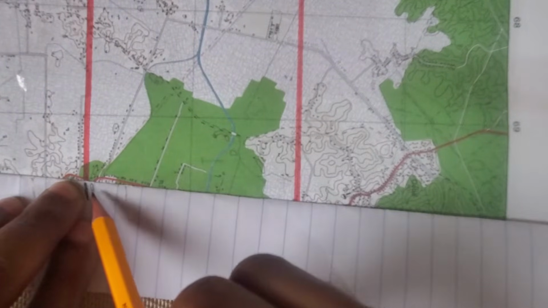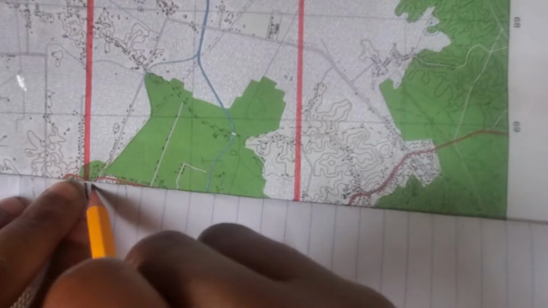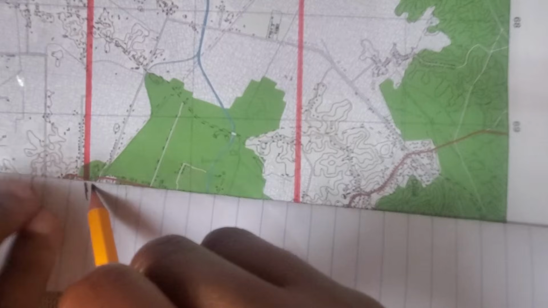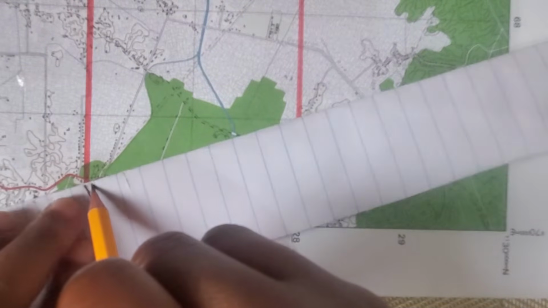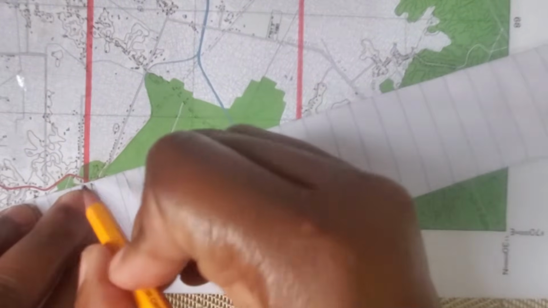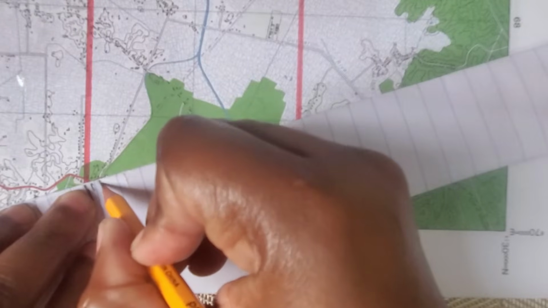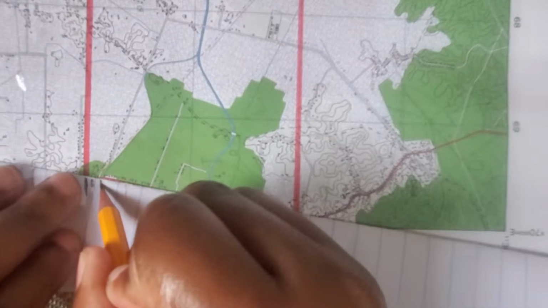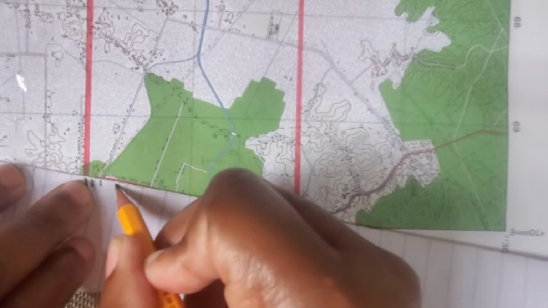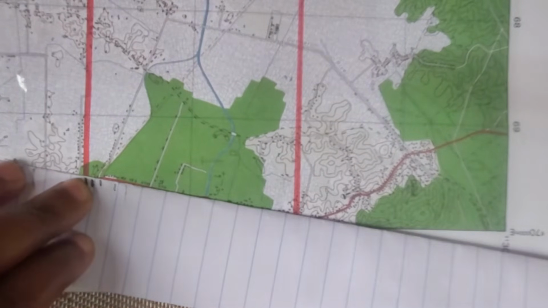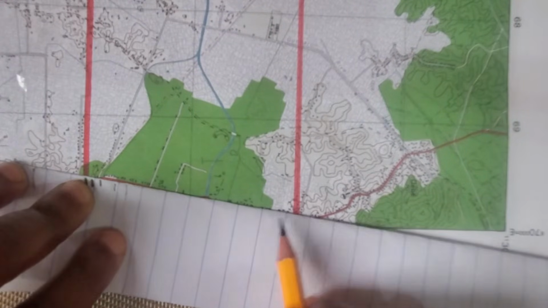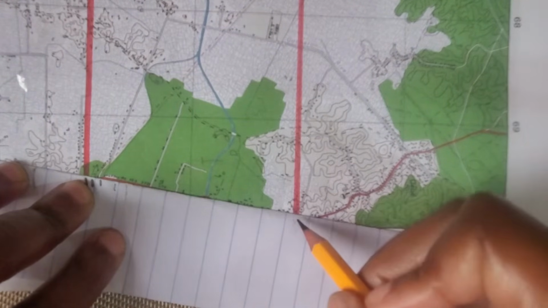So here again, we use the point of the pencil to grip or hold the paper to the map, and we're going to use this hand to turn the paper. So we want to make sure that we account for all the curves in the road. We grip here again and we turn. We do not lift the paper until we get to the other end where we would have marked off all the measurements.